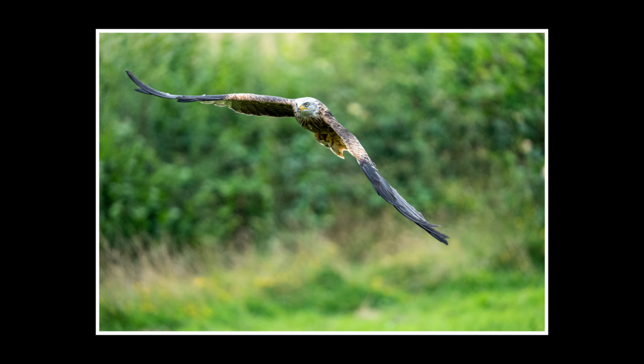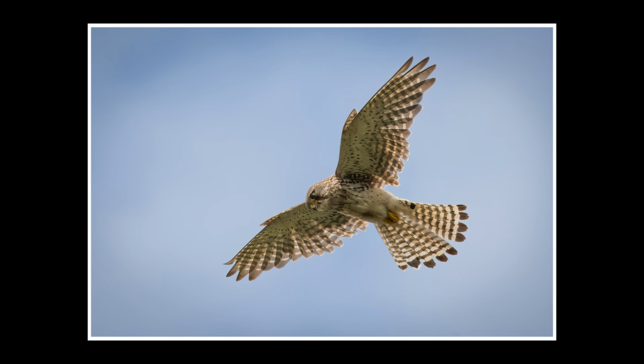But because we're dealing with birds in flight and they move so fast, I always tend to go for a shutter speed of 2000 or over. Basically, whatever you can get away with, depending on how much light you've got on the day. So if it's a really bright sunny day, you can probably bump that shutter speed up to 3000, 3500.